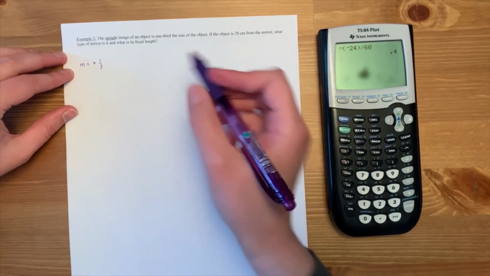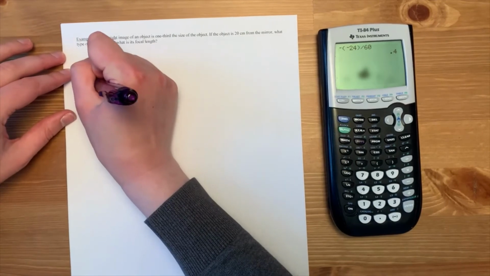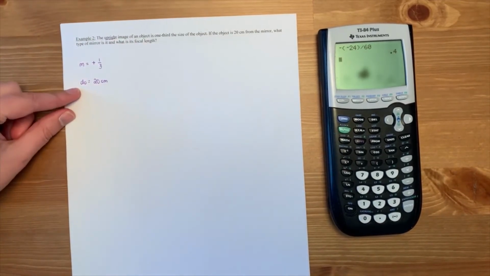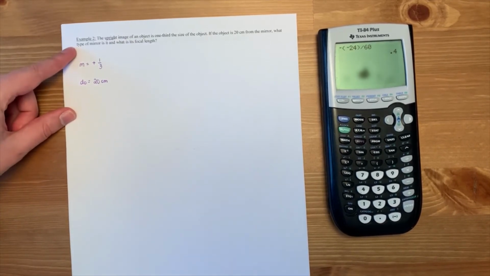The object is 20 centimeters from the mirror. So DO is 20, always positive. It says, what type of mirror is it, and what is its focal length?